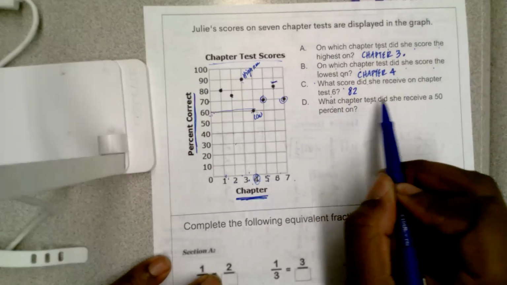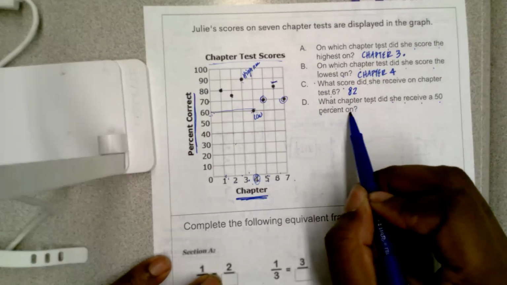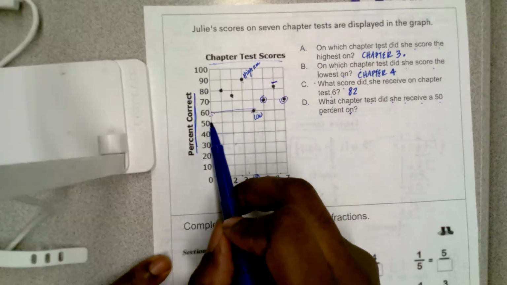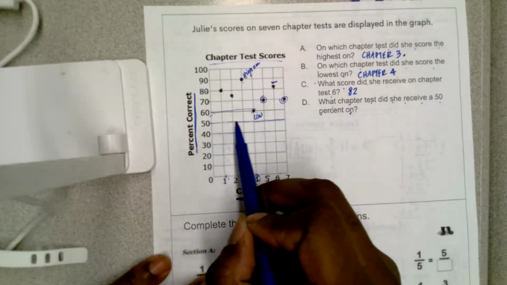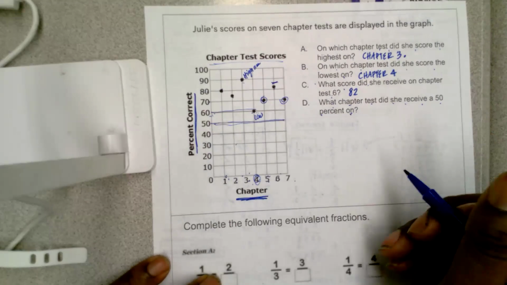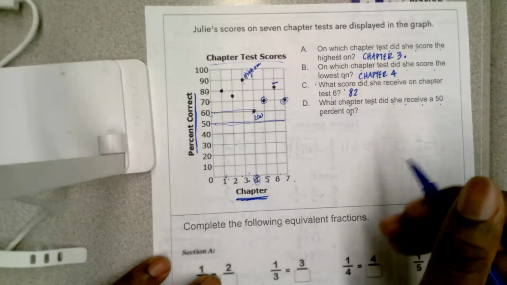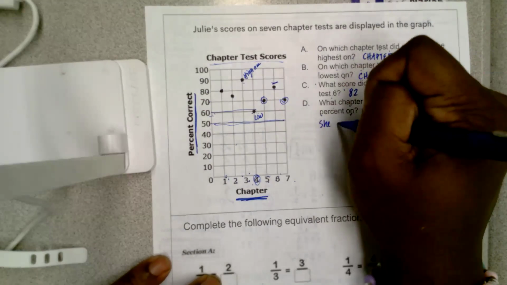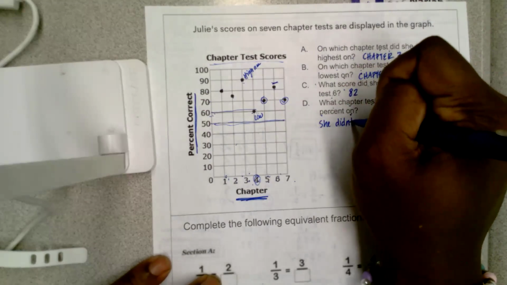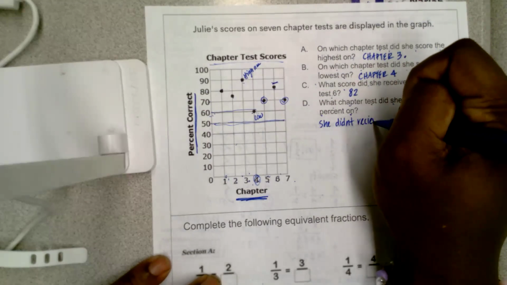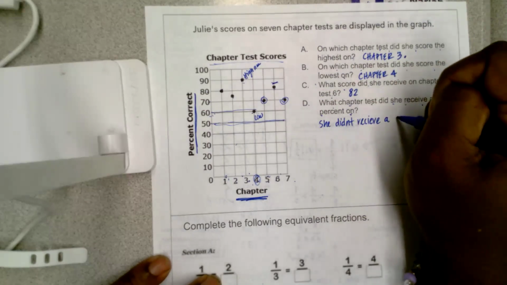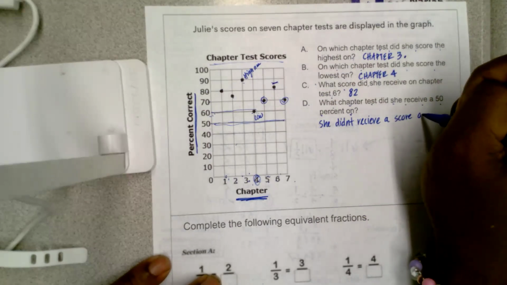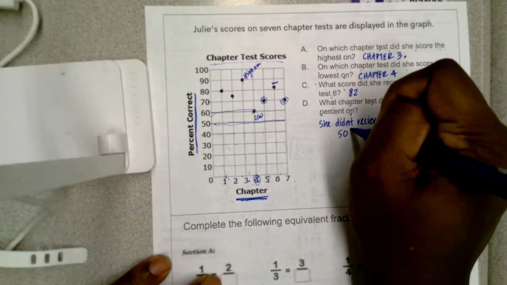What chapter test did she receive a 50% on? So go to 50%. Do you see any dots? Oh, interesting. She didn't receive a score of 50%.